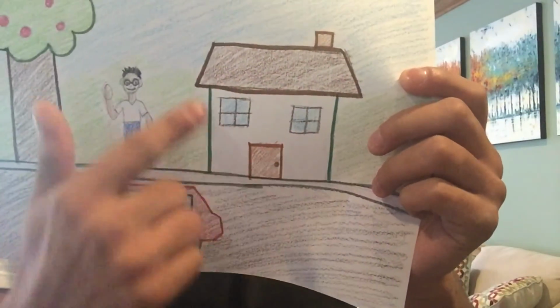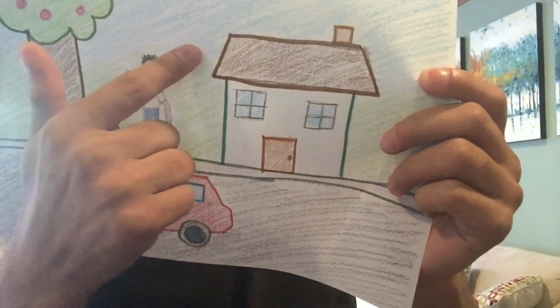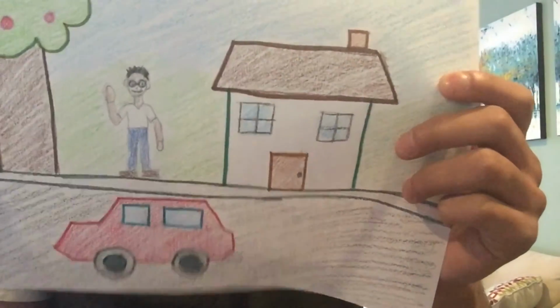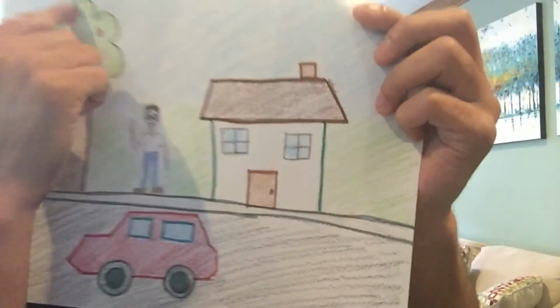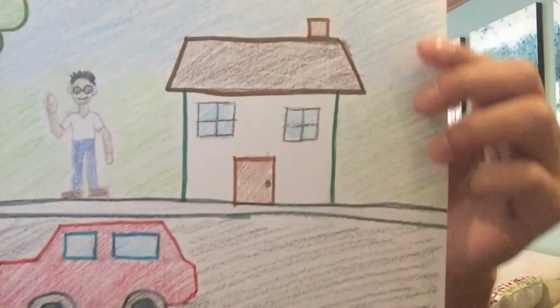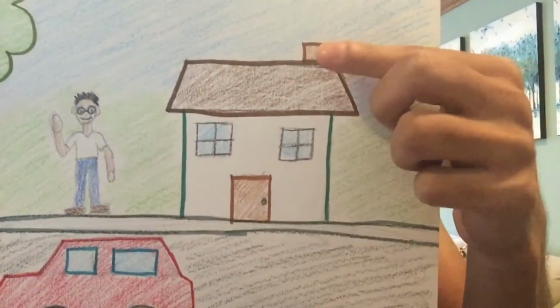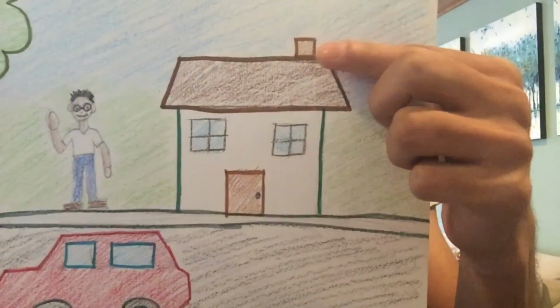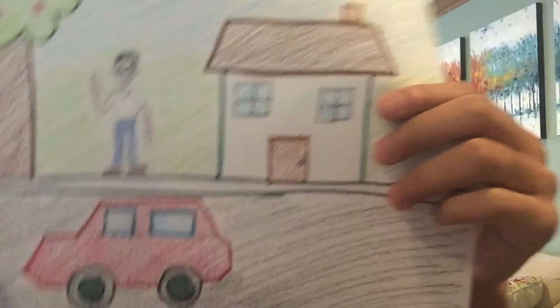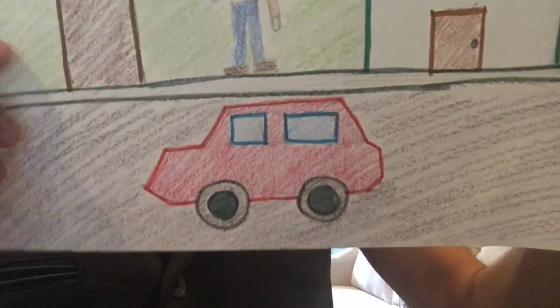You have a square. You have a trapezoid right here, and then my windows, my door. Now notice how there's a little tiny square on the top of my roof. Well, sometimes houses have chimneys, so that's why I drew a little square right there. And then I have my car right here.